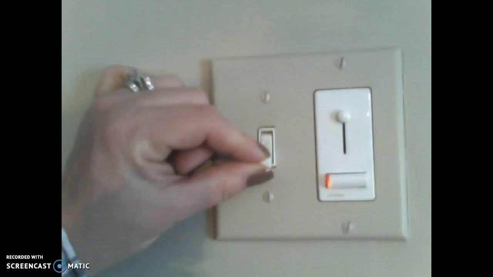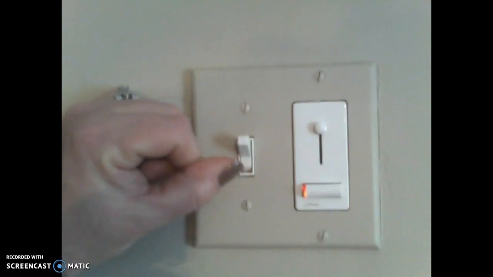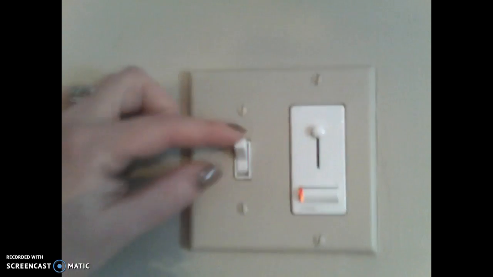So again, just to summarize this whole model, this whole analogy, when that light switch is turned on, the gene is expressed, it's shown, it's making whatever it needs to do. And when that light switch is off, think of it as the gene is turned off. It's no longer expressed, it's no longer shown, it's no longer doing what it needs to do.